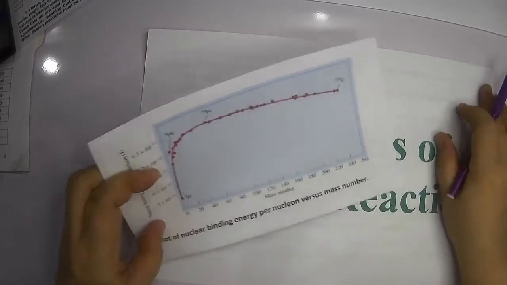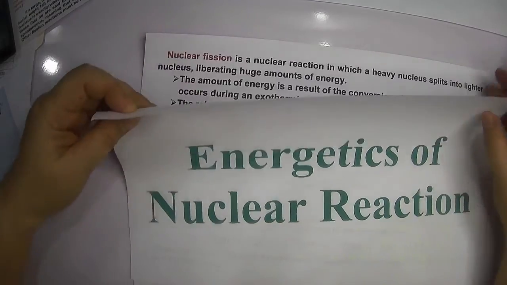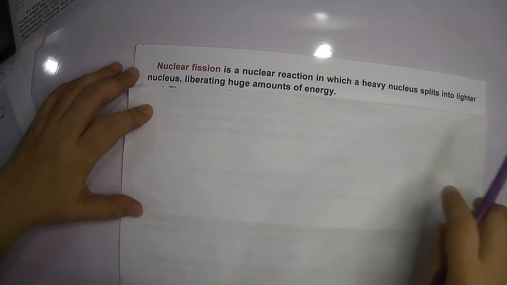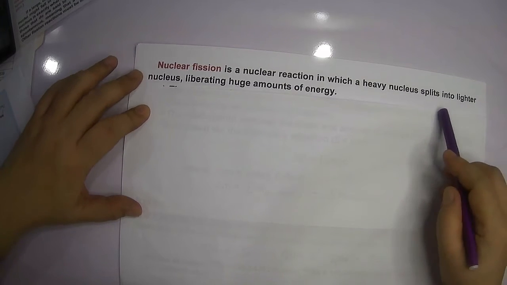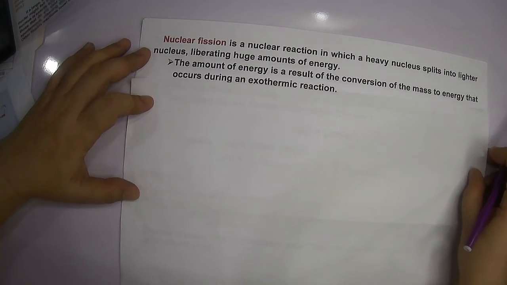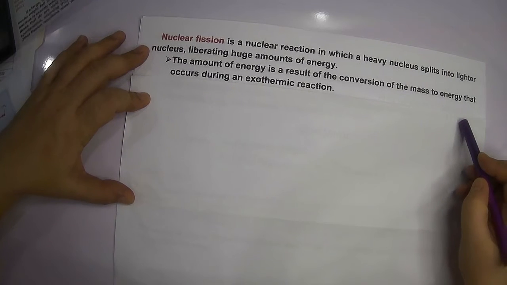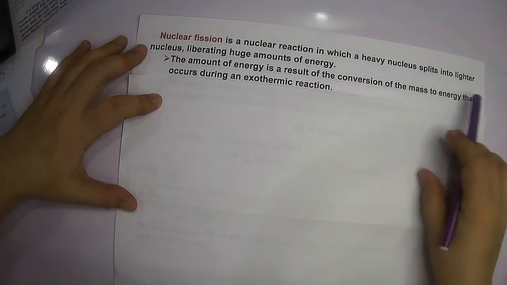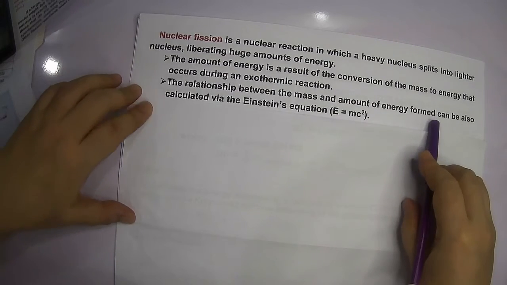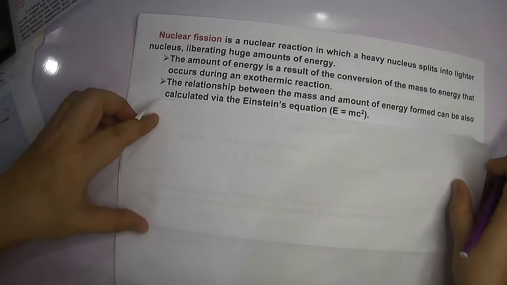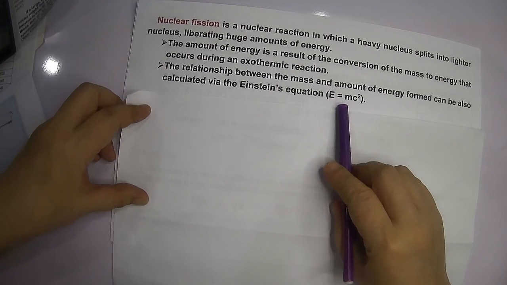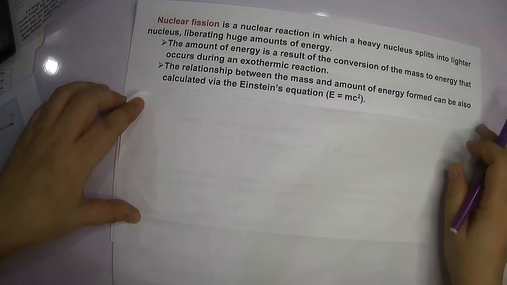Okay, so moving on with the discussion, first we have nuclear fission. Nuclear fission is a nuclear reaction in which a heavy nucleus is split into lighter nuclei, liberating a huge amount of energy. The amount of energy is a result of the conversion of mass to energy that occurs during the exothermic reaction. The relationship between the mass and the amount of energy formed can be calculated via the Einstein equation, where energy is equal to mass times the square of the speed of light.